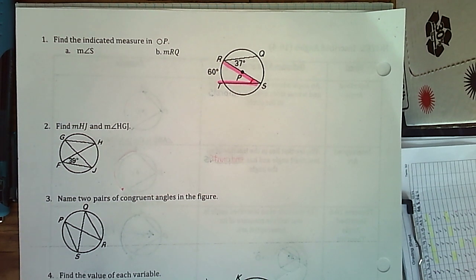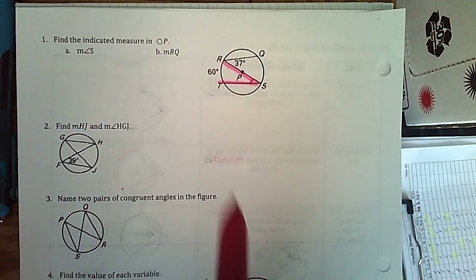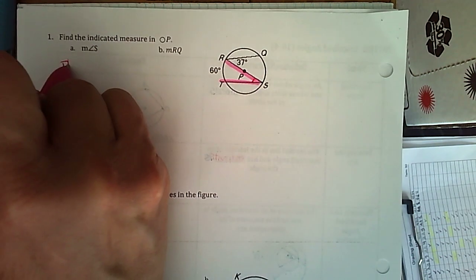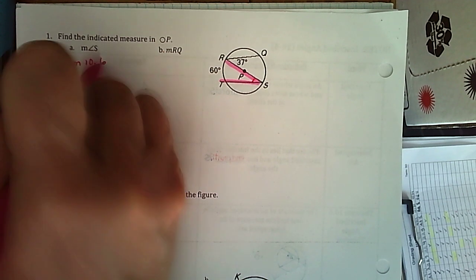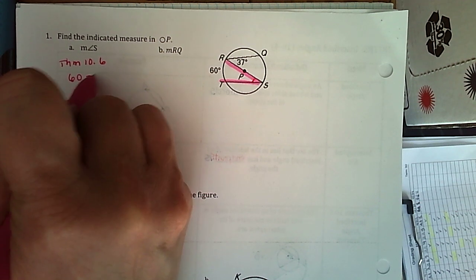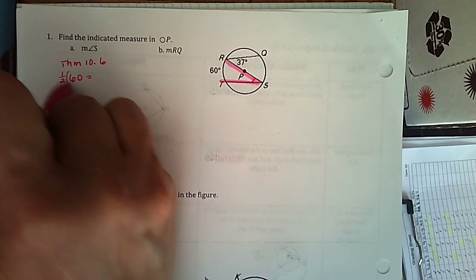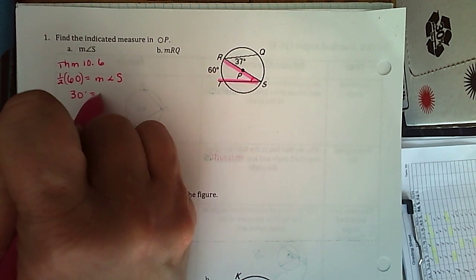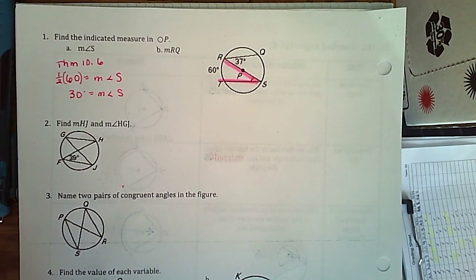I can look it up really quick. Sorry. 10.4, sorry. That would be theorem 10.6. Theorem 10.6 says that angle S is 1/2 of the arc. So my arc is 60 degrees. So 1/2 of 60 equals the measure of angle S. So 30 degrees equals the measure of angle S.